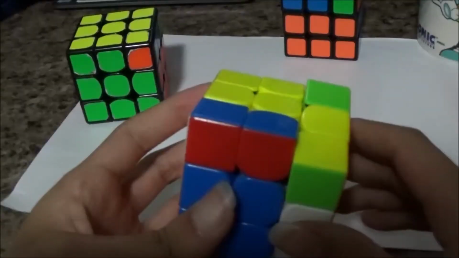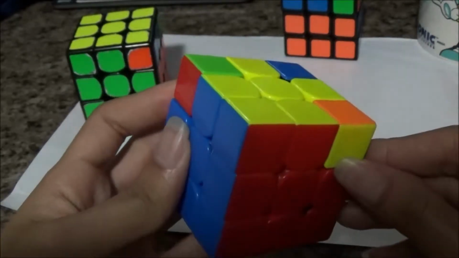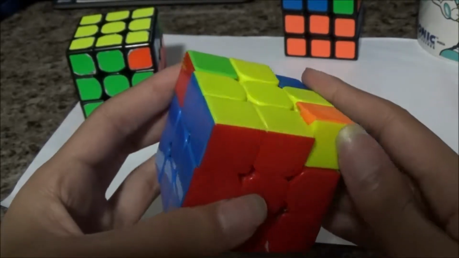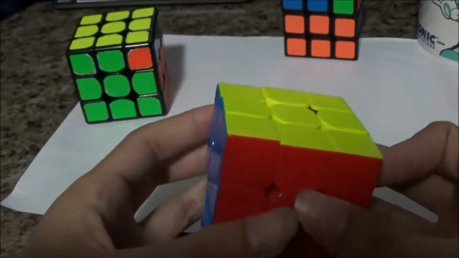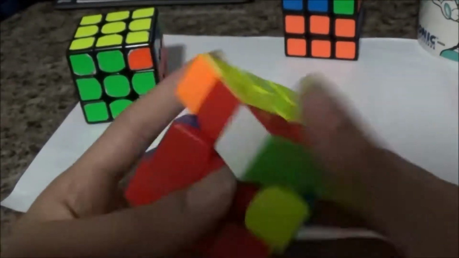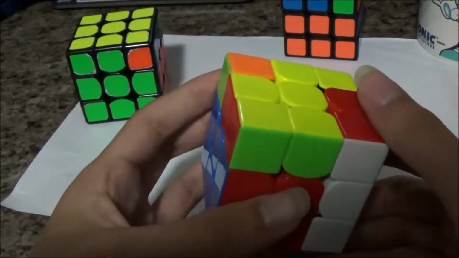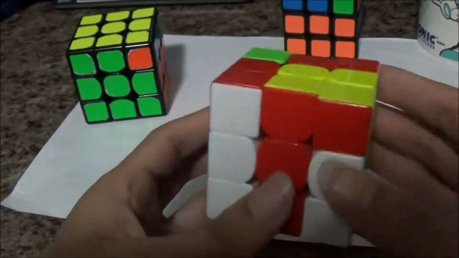So you're going to do anti-Sune, and then in this case where you get a block, you're going to do a knit cloth, like that. So again, you do anti-Sune, and then a knit cloth.